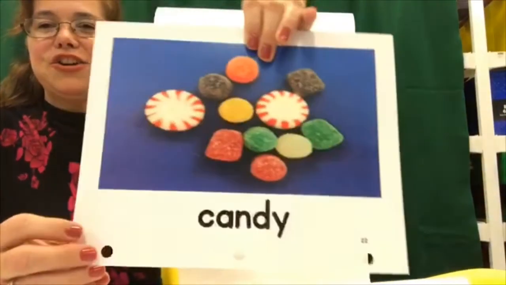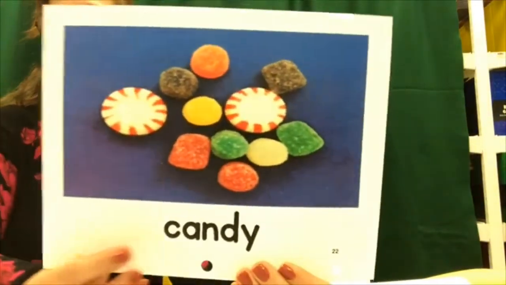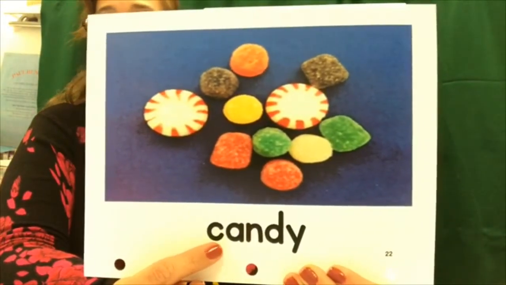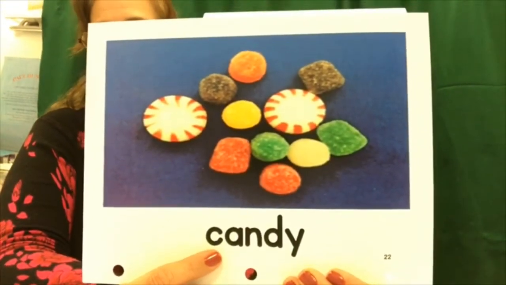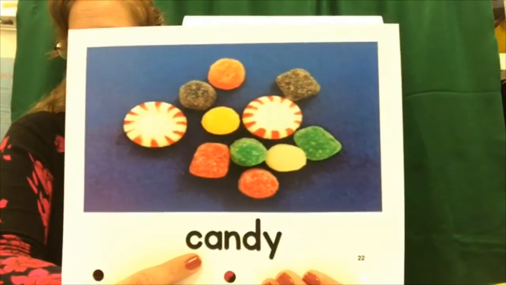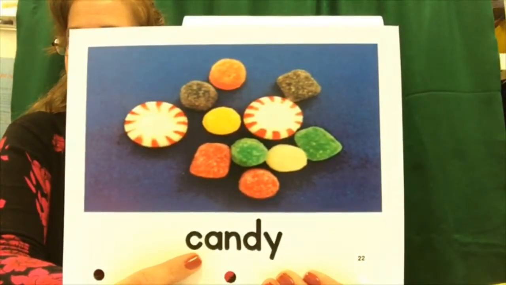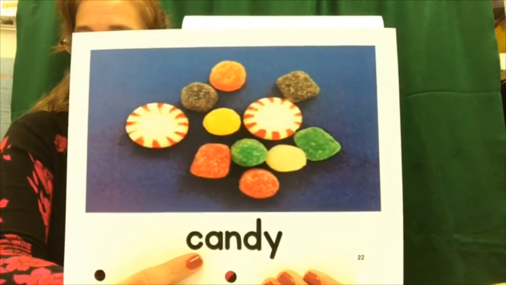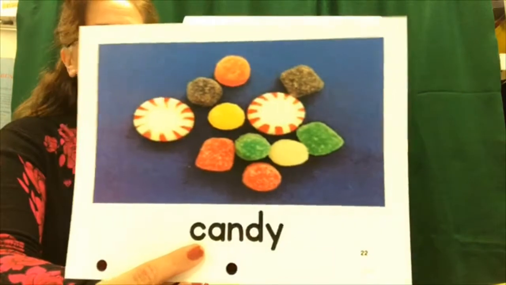What is this picture? You're right. It's candy. What is the name of this letter? C. You're right. Everybody say C. What sound does this letter make? K. Everybody make that sound again. K. Let's look at another picture.